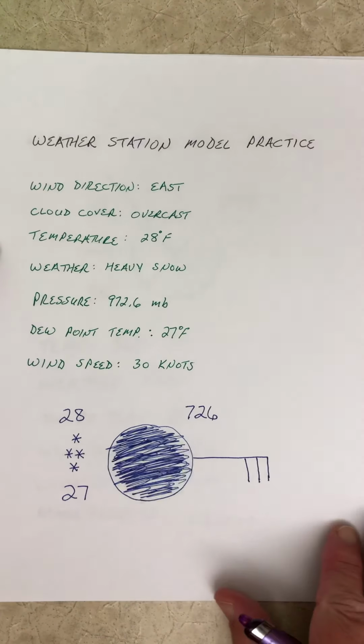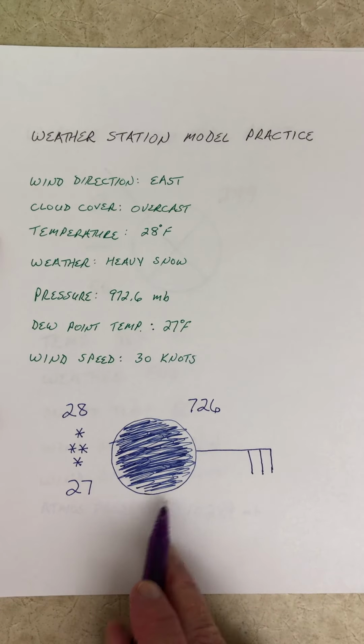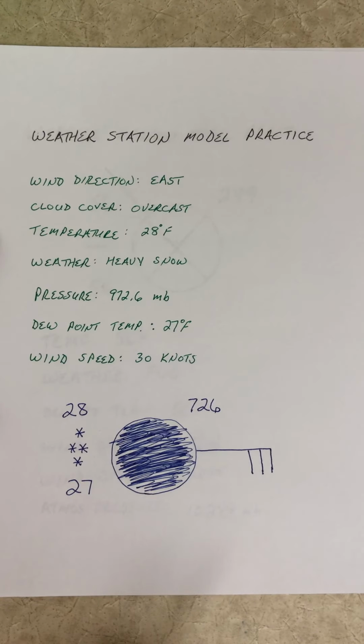In our first example, we took the observed data and we created the weather station model. So you need to be able to do both things for the quizzes.